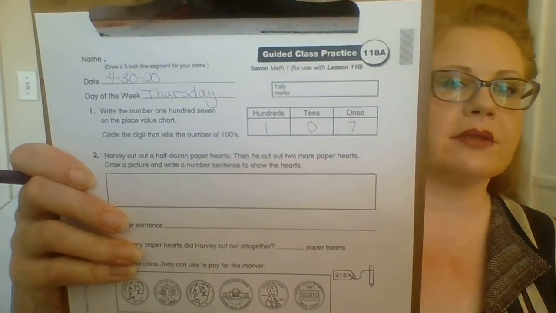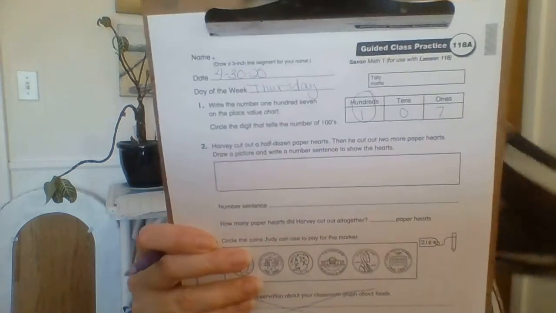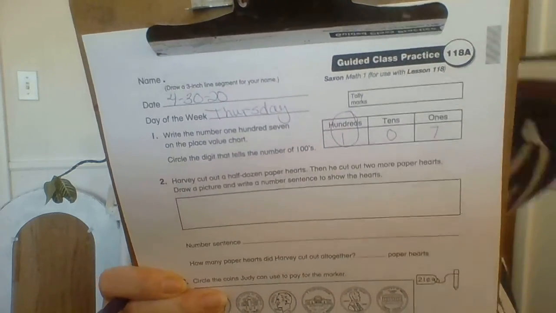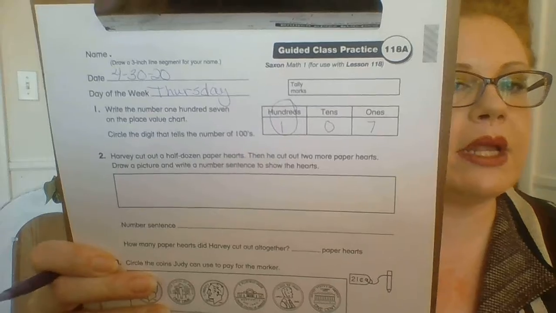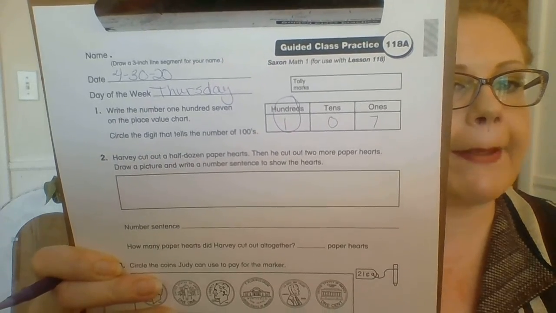All right. Number 1. Write the number 107 on the place value chart. Okay, so you're going to write the number 107 like so. Right? Now they want to know, circle the digit that tells the number of 100. So we're looking for the hundreds place. It tells us how many hundreds there are. Okay, and then we're going to circle it. All right, so it is 107. So there is a 1 in your hundreds place.